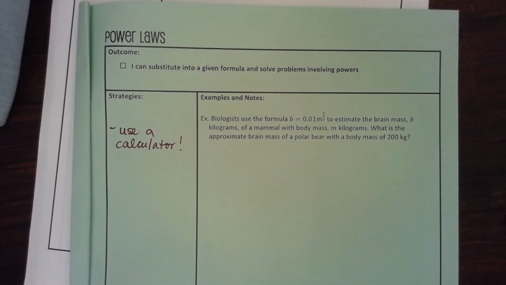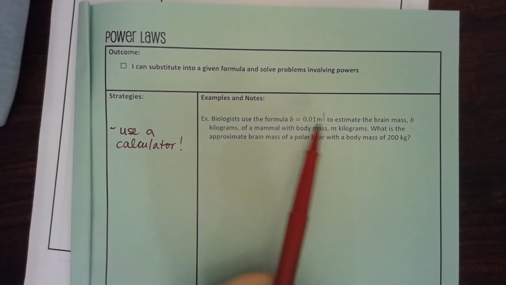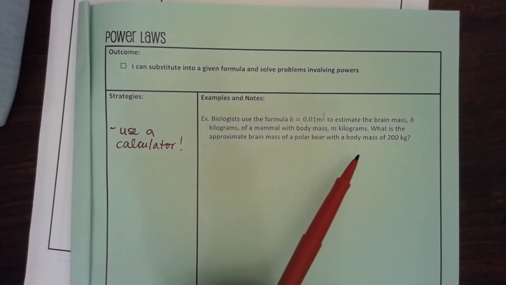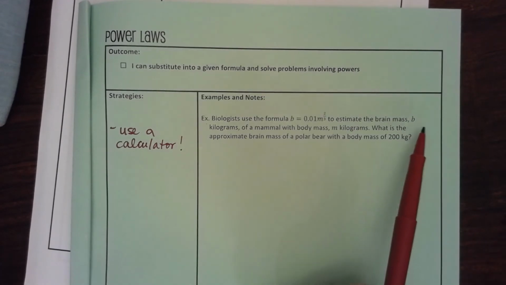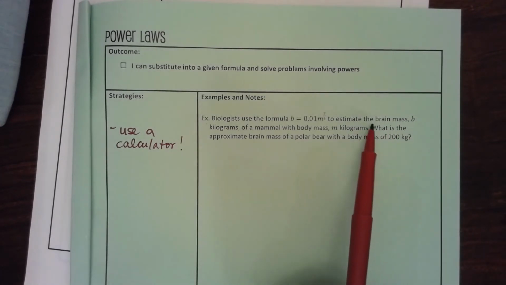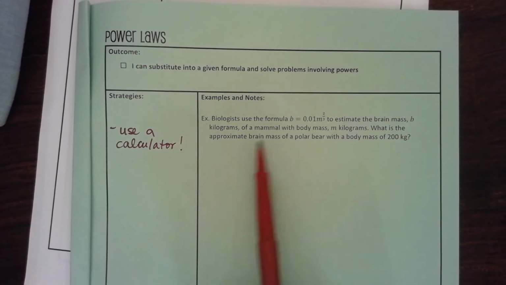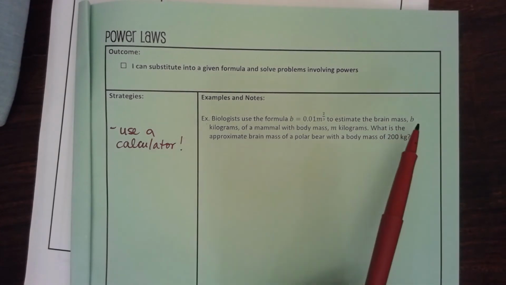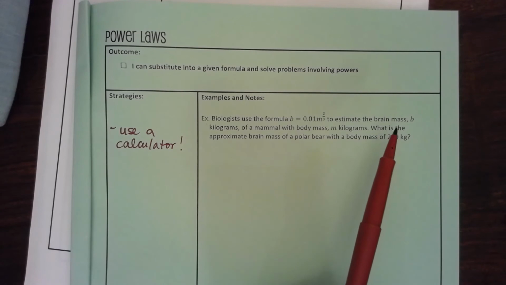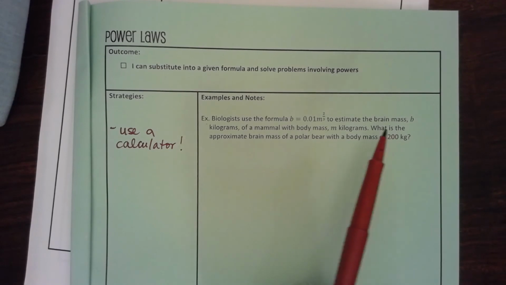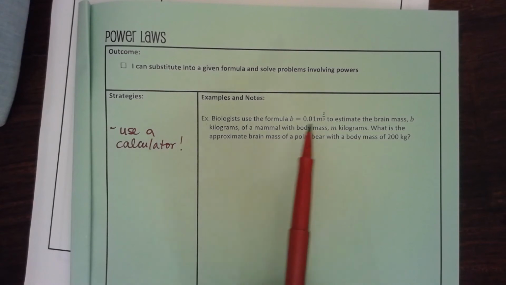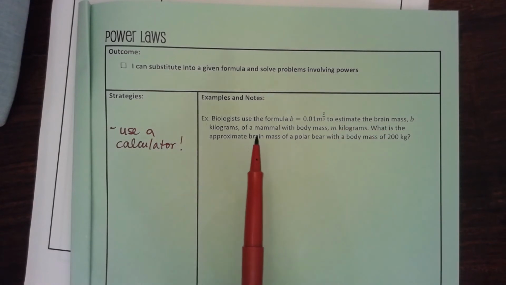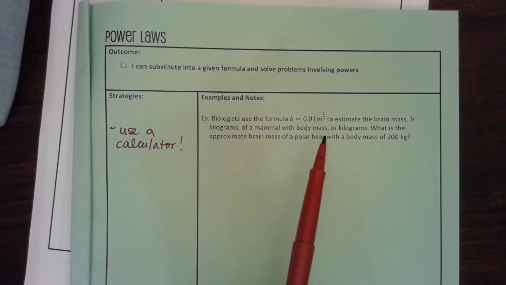Biologists use this particular formula, B equals 0.01 times m to the power of 2/3, to estimate the brain mass, B kilograms. So that might be kind of new wording for us. When it says brain mass, comma, B kilograms, it's saying that B represents brain mass and it's being measured in kilograms. So we've got: estimate the brain mass, B kilograms, of a mammal with body mass, M kilograms.